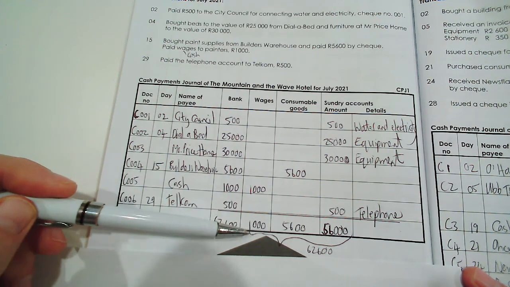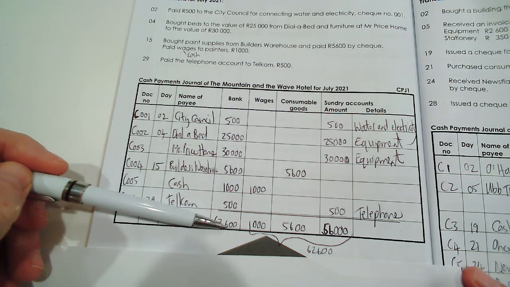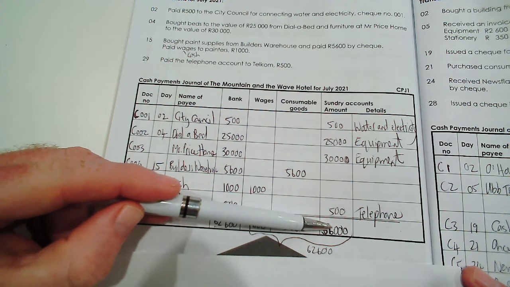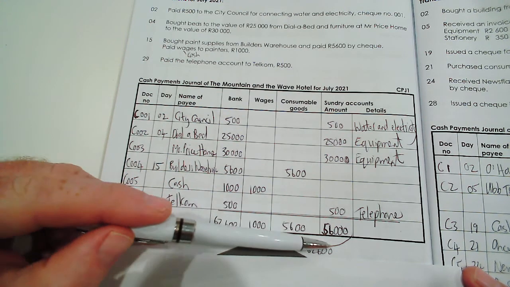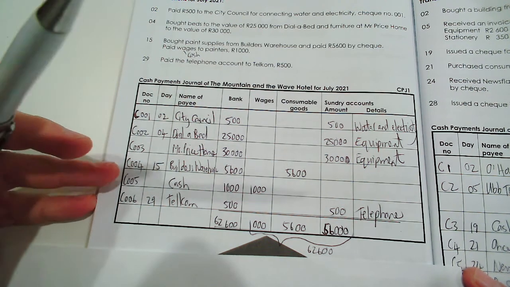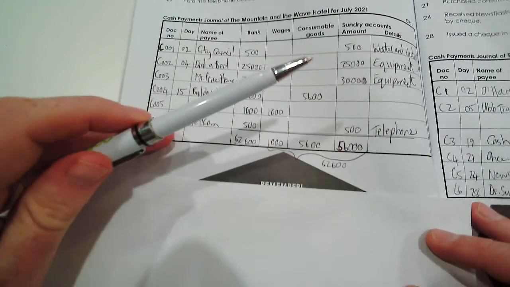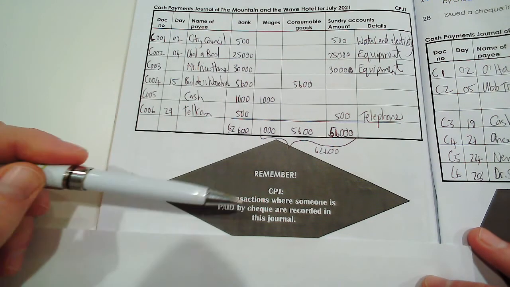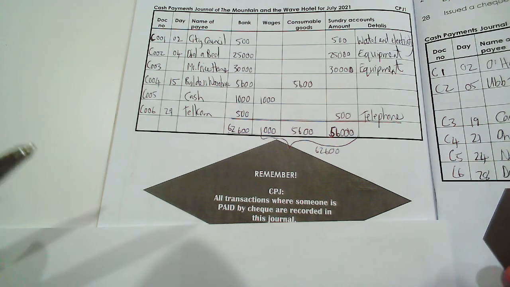Just take a look again. It went through the bank. That bank amount of 62,600 is divided into 1,000, 5,600, and 56,000. If you add all three together, you must get the 62,600. So this is a way to see if you worked correctly or made a mistake somewhere in your calculations or in your CPJ. And then lastly, remember, all transactions where someone is paid by check are recorded in this journal, the CPJ. Okay, that was page 61.